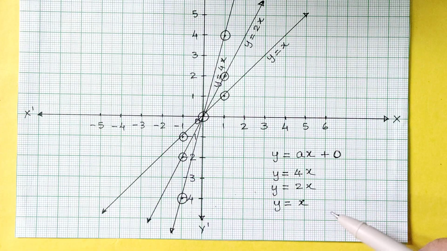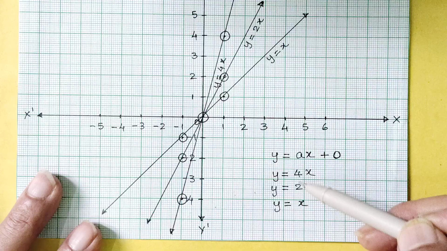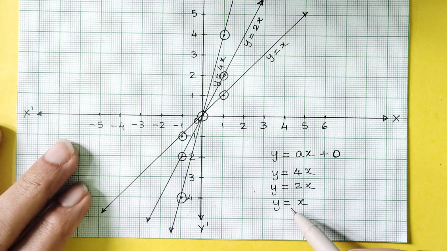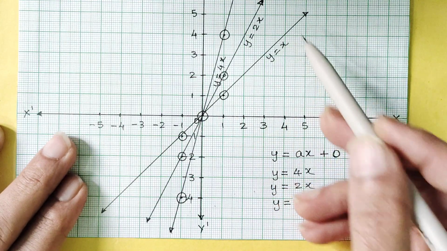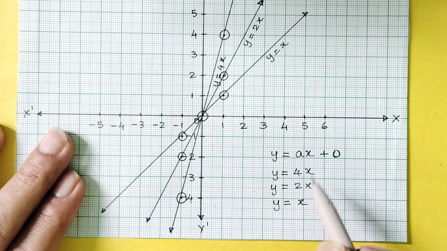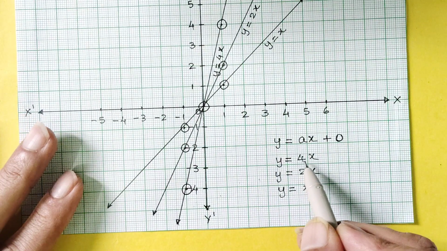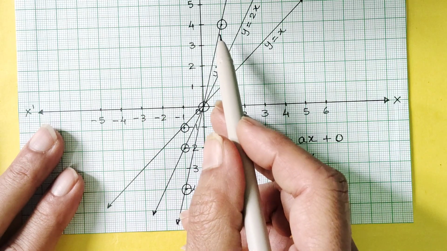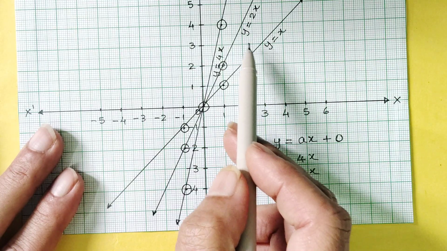You can see here, as the value of a is increasing, the line is becoming steeper. In the first case, the value of a was 1, and this was the line. The value of a became 2, so the line became steeper. The value of a became larger, and it became still steeper. So as the value of a increases, the line gets steeper.